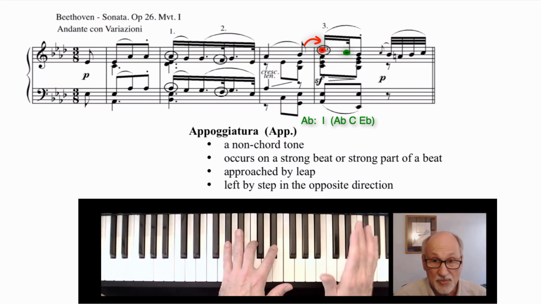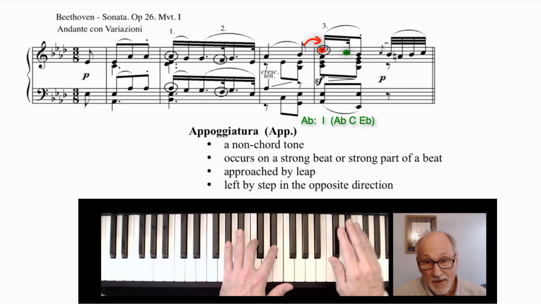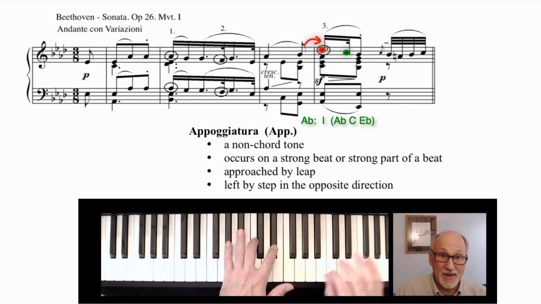It happens on a strong beat or strong part of a beat. It leaps into the dissonance, and then it changes direction and steps back into the chord tone.